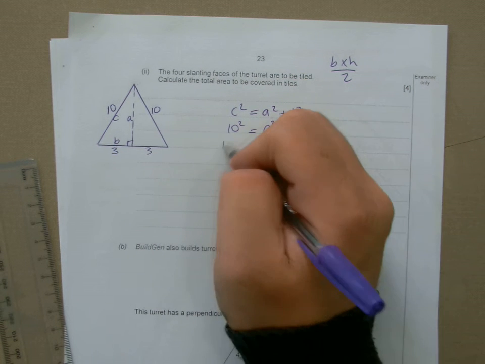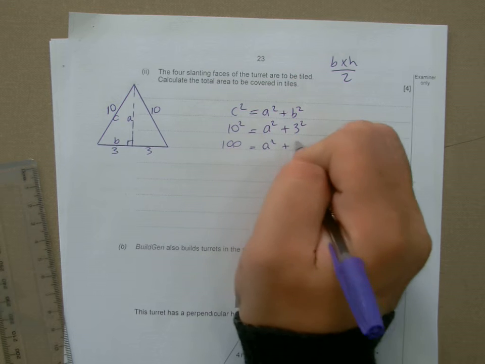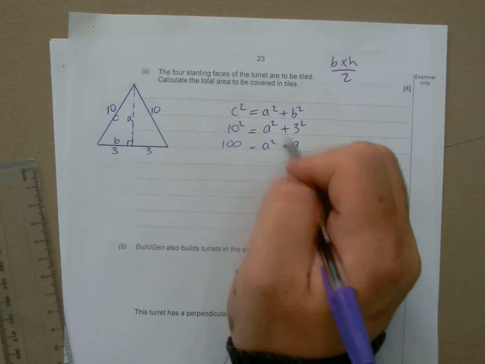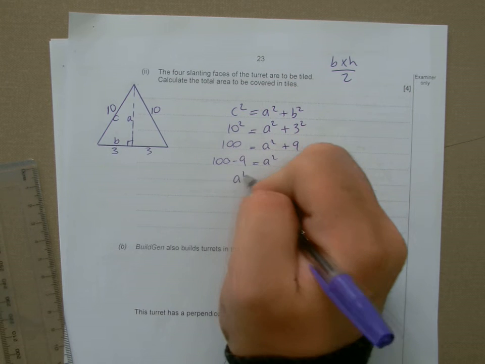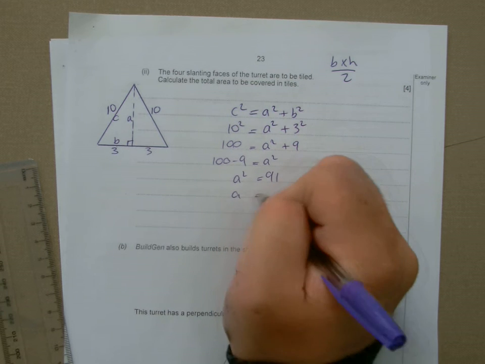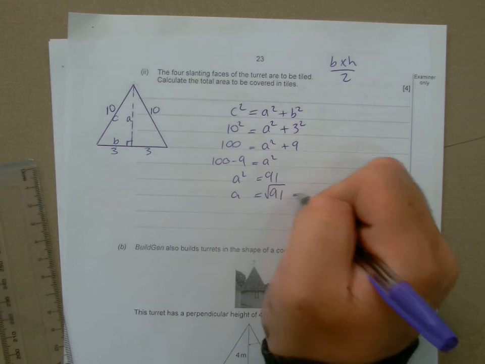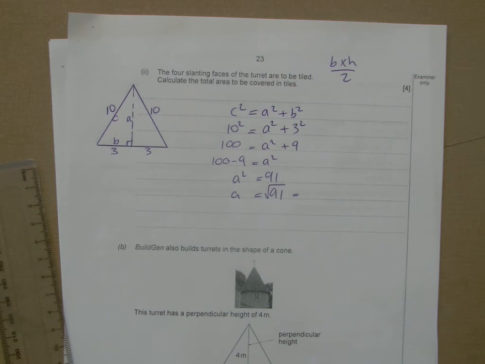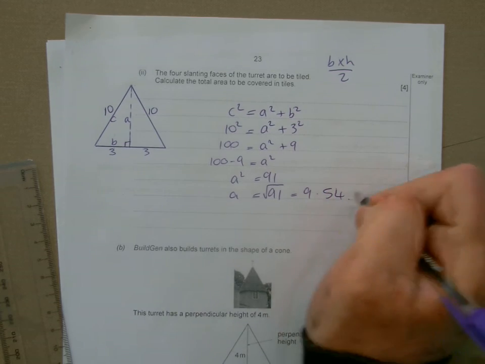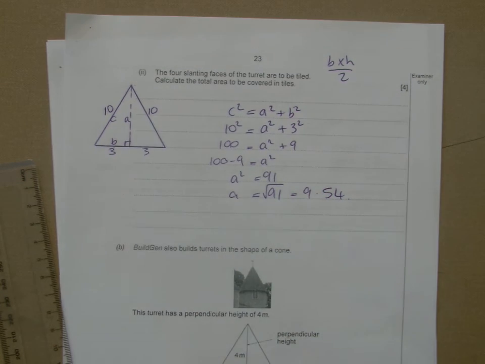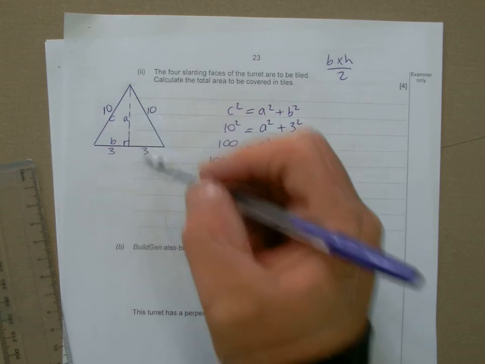So this is 100, that's 9. So I take that over and take away, so a squared is 91. A will then be the square root of 91, which works out to be 9.54. So that's the height of that triangular face.